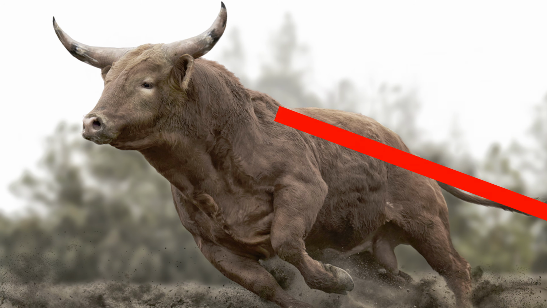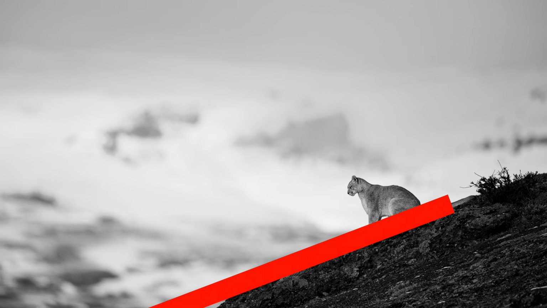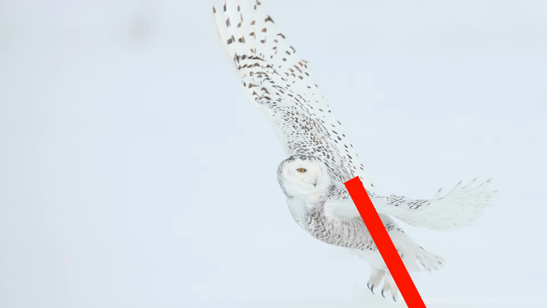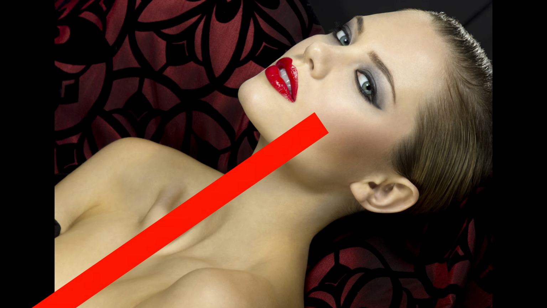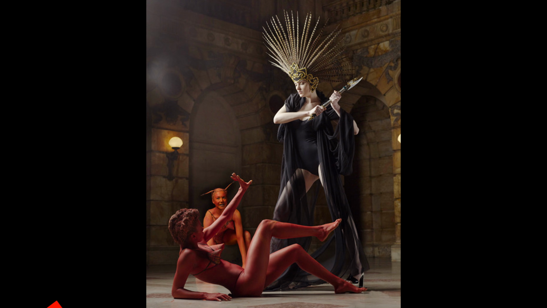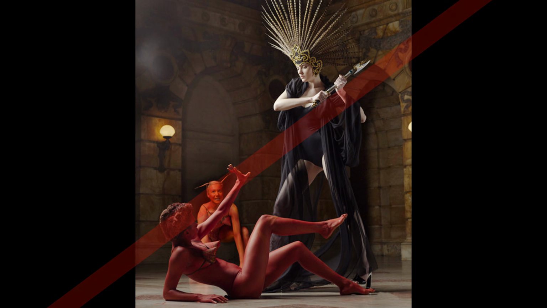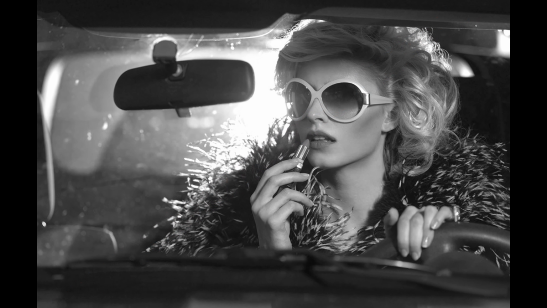Let's talk about diagonal lines. These lines slice through your frame with a purpose. They create energy, depth, and tension. They're not safe, they're bold, and that's exactly why they work. I use diagonal lines 90% of the time in my fashion photography. It's one of the biggest reasons why my fashion work has been so successful. See, the model's body, even the background and the lighting follows a diagonal path. It makes an image feel alive.